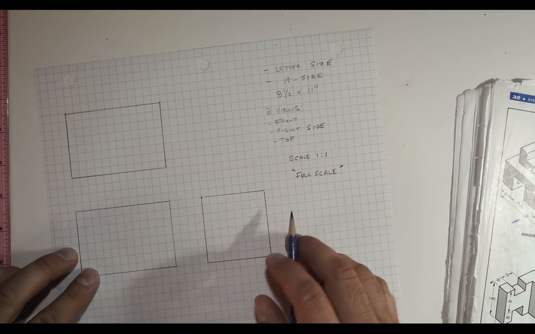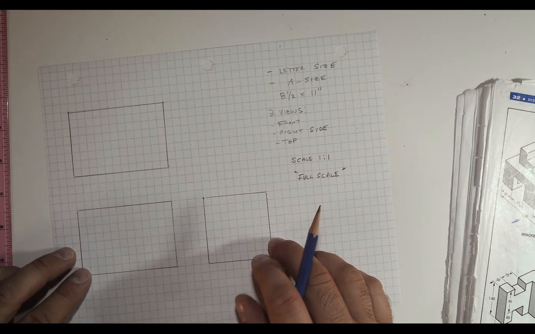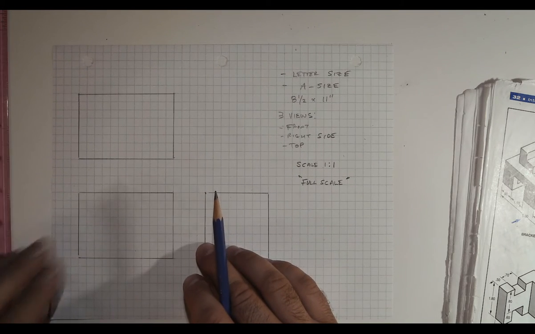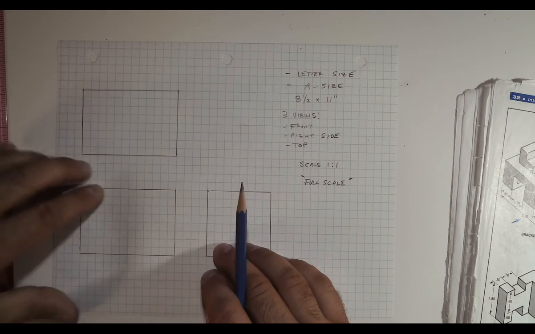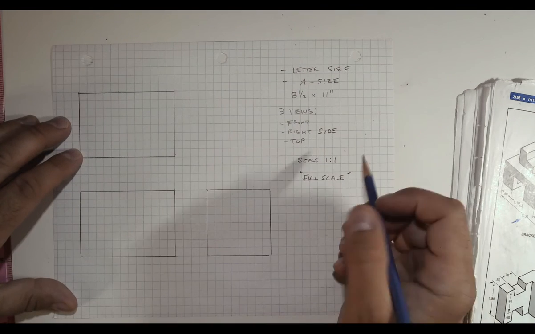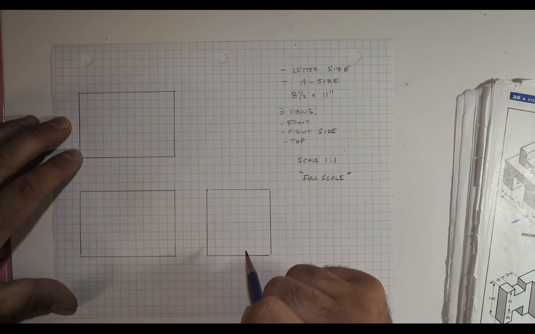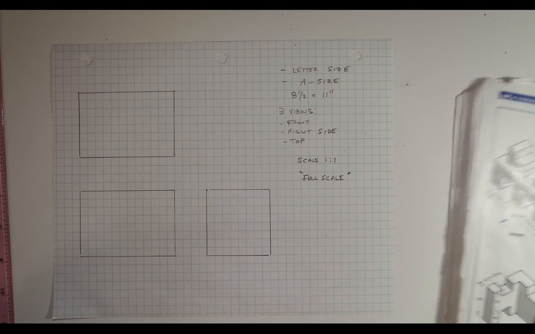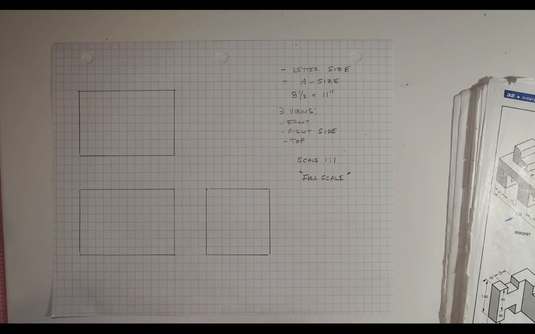So we can move on now with fine-tuning these rectangles and turning them into an actual shape of each corresponding view. So we now have a scale, full scale. We can move on and draw the rest of the object.